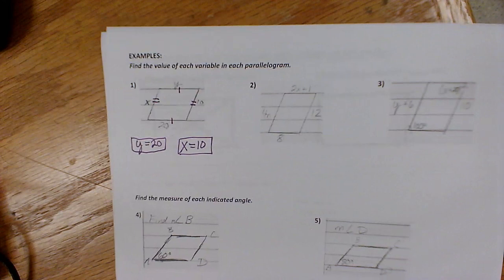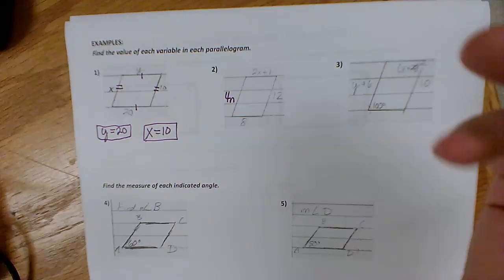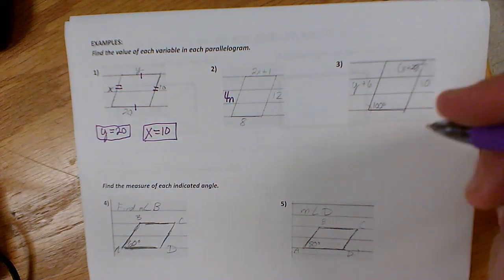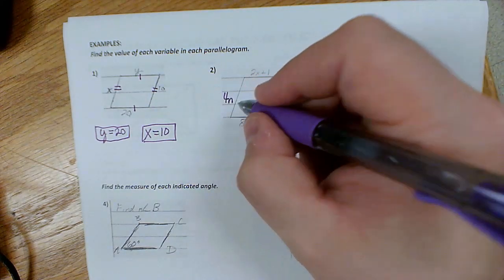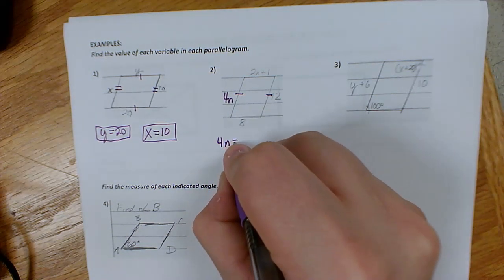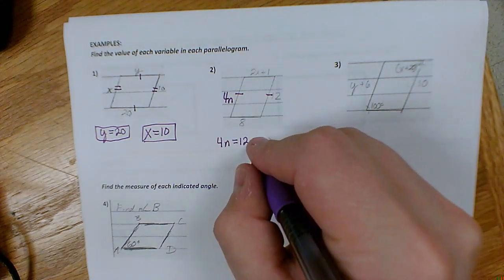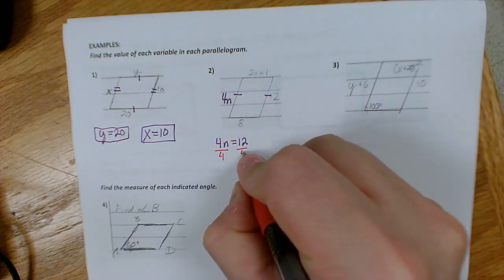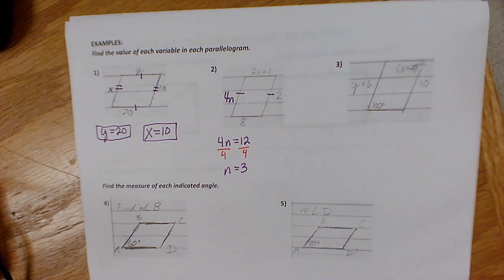Some problems may be as simple as that, so that's what the properties we're going to use. Now, some problems might be a little bit more difficult. This is 4n if you have a hard time reading it, but we have to figure out what information we know. We know that opposite sides are the same length. So we know 4n is equal to 12. At this point in the problem, we can solve for n by dividing both sides by 4. So we would get n is equal to 3.